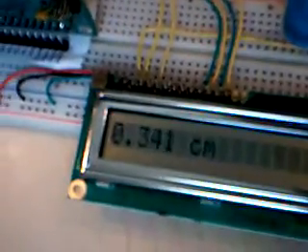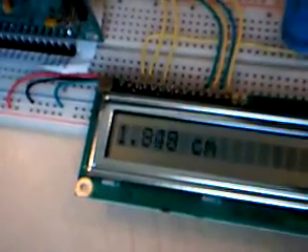So, anyways, that's how I did it. I got that in there. I programmed this formula into my program, and it outputs it, it formats it, and that's how you get the centimeter output. So that's it.